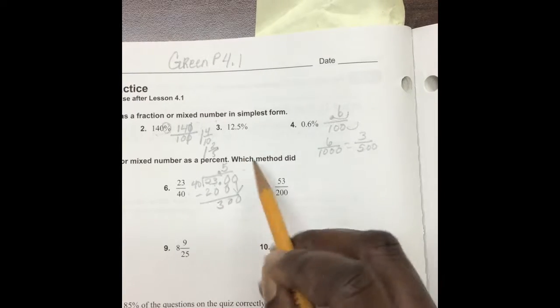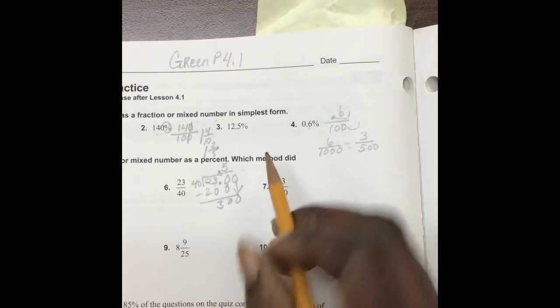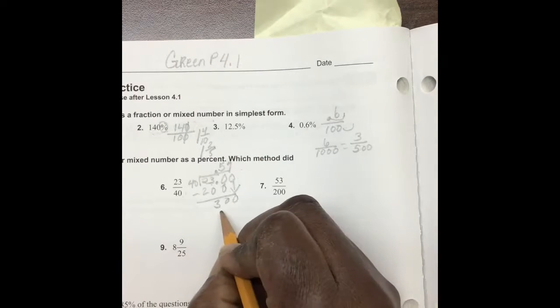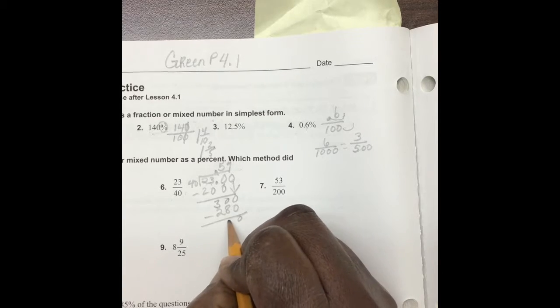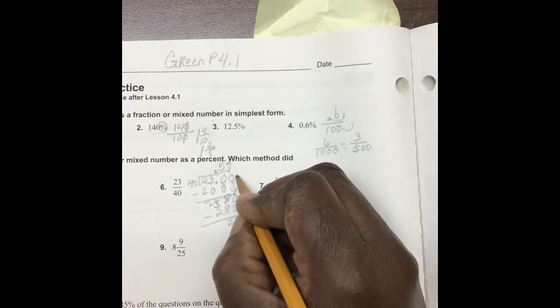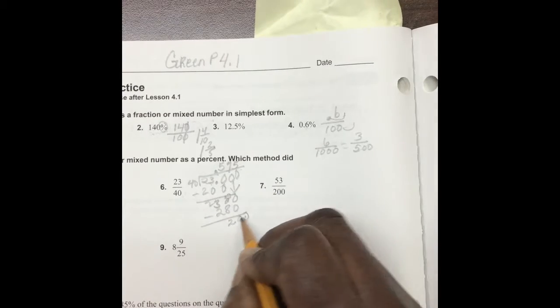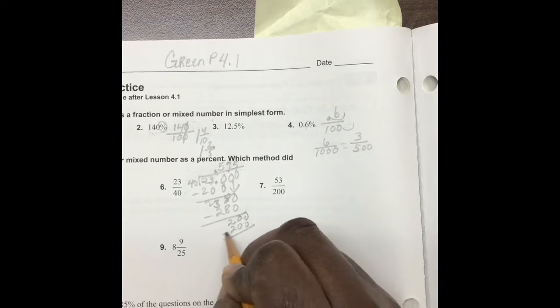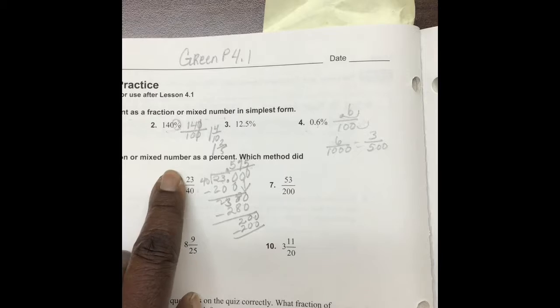How many 40s are in 300? We would estimate about 7. It would give us 280. Subtract. This is a 10. This is a 2. 0. How many 40s are in 200? 5. Problem is over. It says write the fraction as a mixed number as a percent.